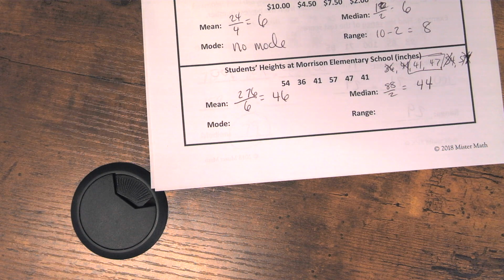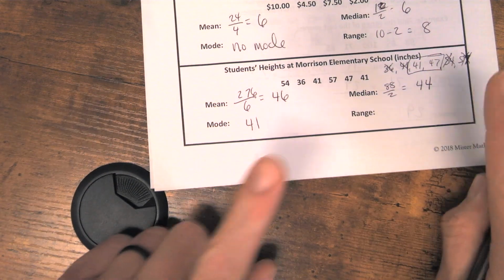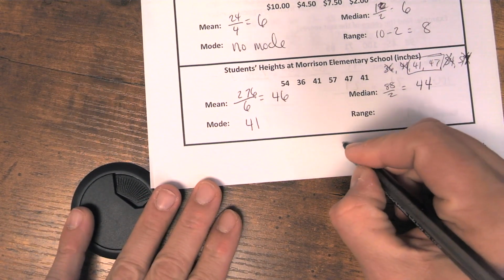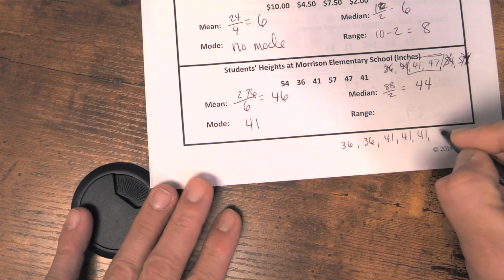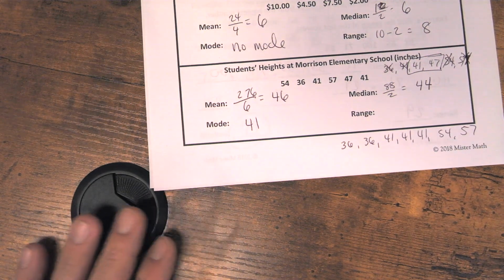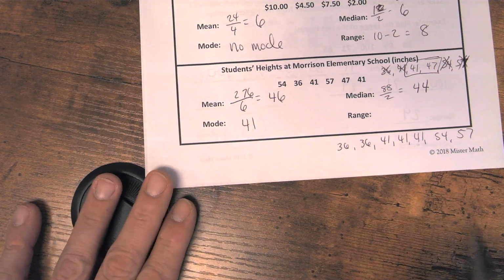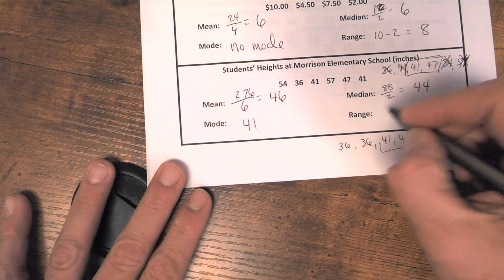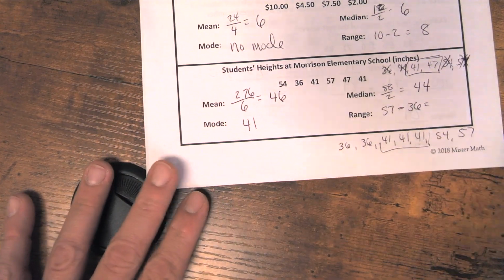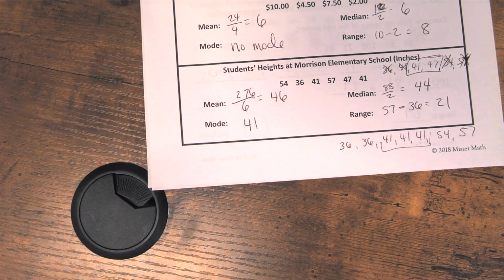The mode, 41 is the only one that repeats. Now, real quick, since I just said that, sometimes what they'll do is they'll do 36, 36, 41, 41, 41, 54, 57. Now, yes, this repeats, but this one has 3. Whichever one has the most is still the mode. So 41 would be the mode there. Now, the range would be 57 minus 36, which equals 21. Okay, so that's mean, median, mode, and range.